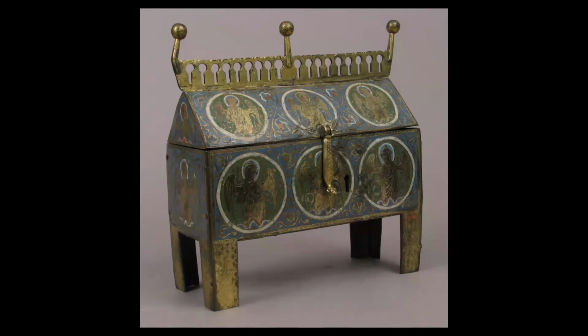The enamel is melted and fused into place, and once cooled, the surface is then polished smooth. This is a fabulous example of a reliquary box, a French example from the 13th century, preserved now at the Metropolitan Museum of Art.